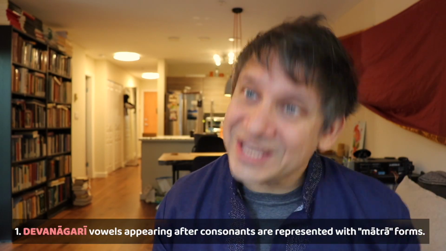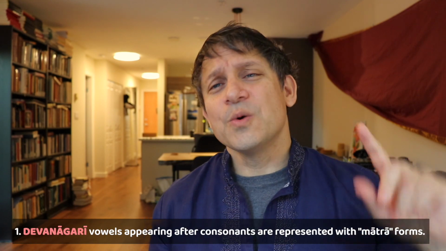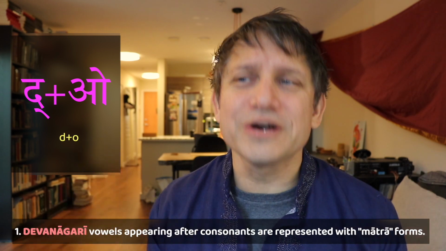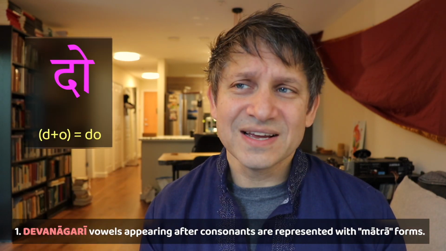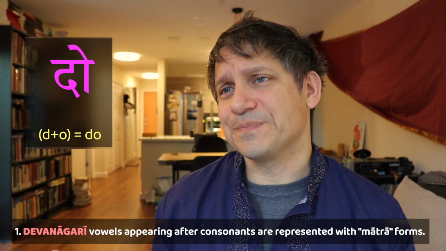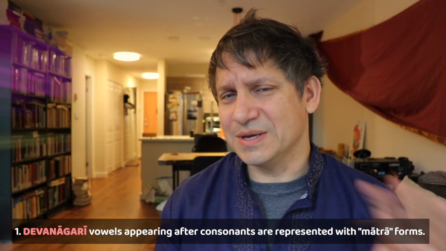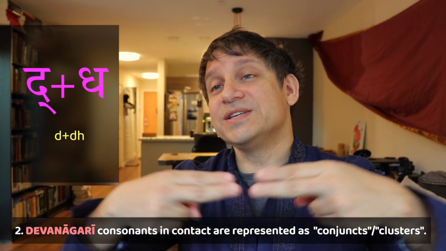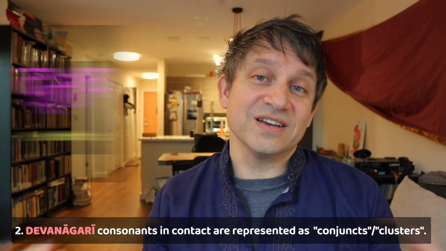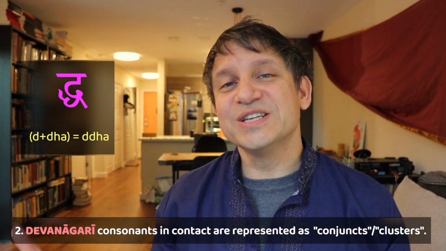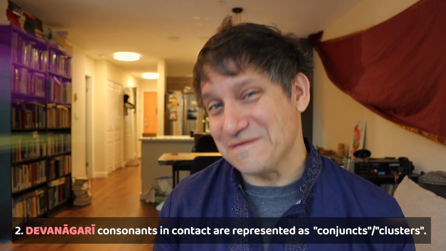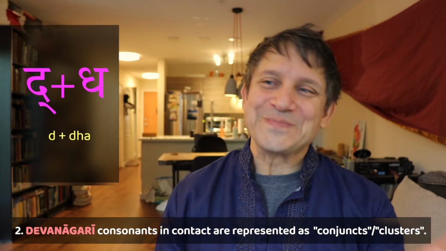The script is tricky, though, for two reasons. One, when vowels come after consonants, they change into these diacritic marker forms, which are called matras, instead of being written in a full form. That can take a little getting used to be able to parse. And second, when two consonants come into contact with each other, they smash together and turn into what are called conjunct consonants or clusters. Reading these clusters sometimes can be very much a cluster, if you know what I mean. It'll take some practice for you.